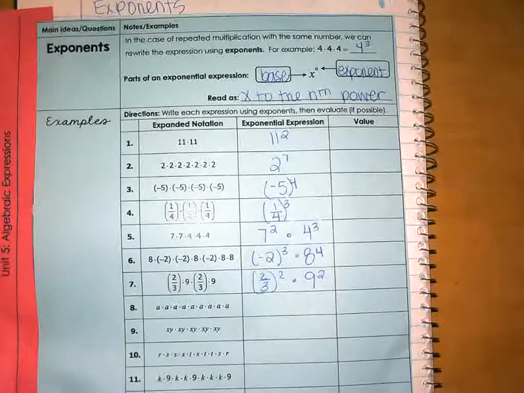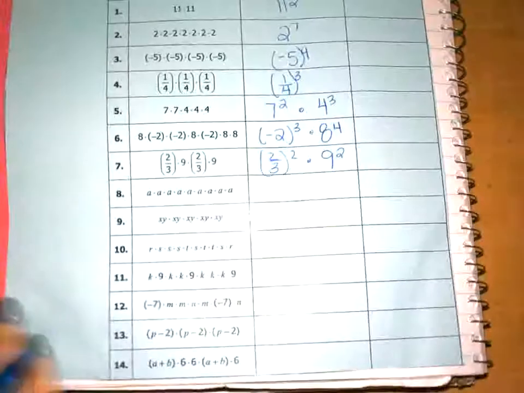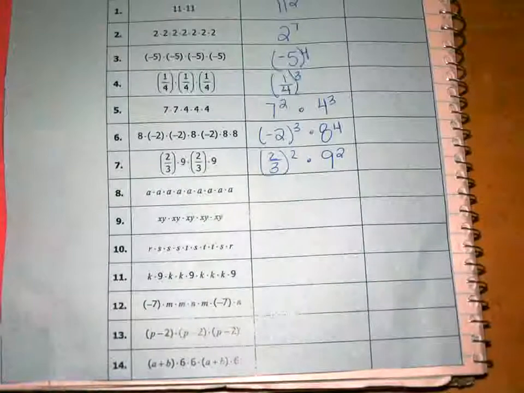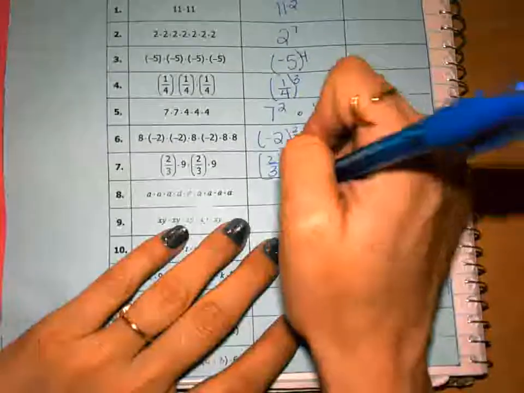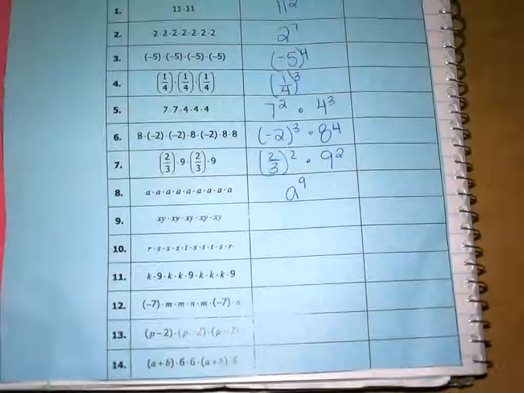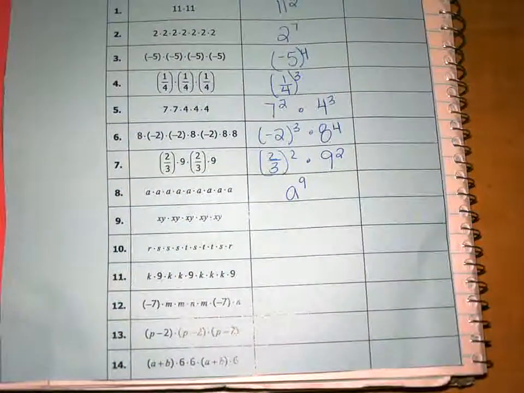Now, I start adding in variables at number 8, right? Do you think variables mean anything different? No, you still do them exactly the same. So everyone do number 8. What do we get, everyone? 8 to the 9th power. Good.